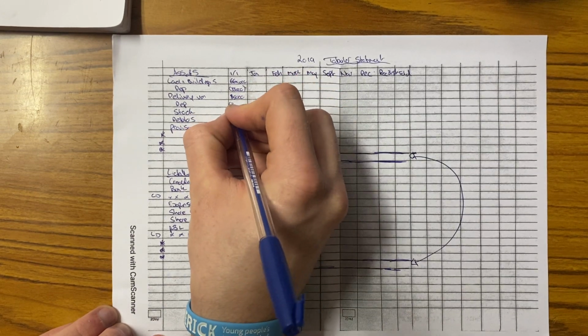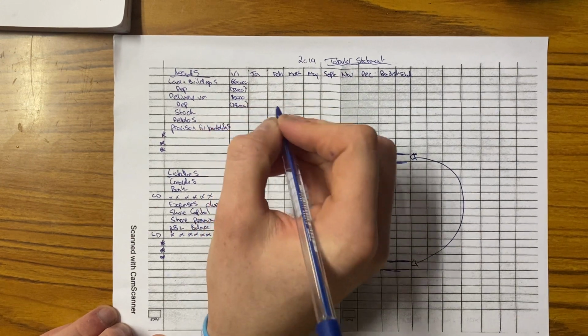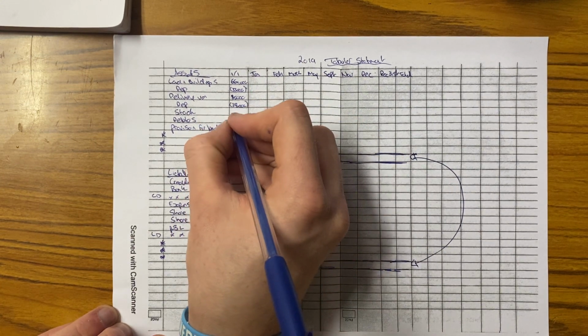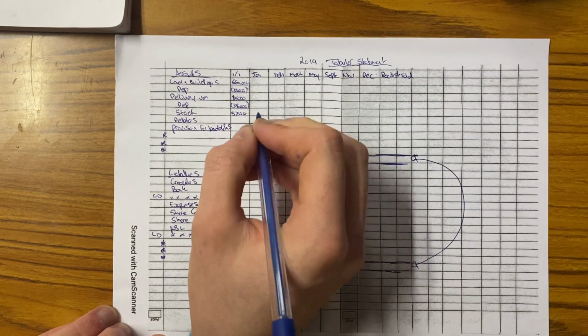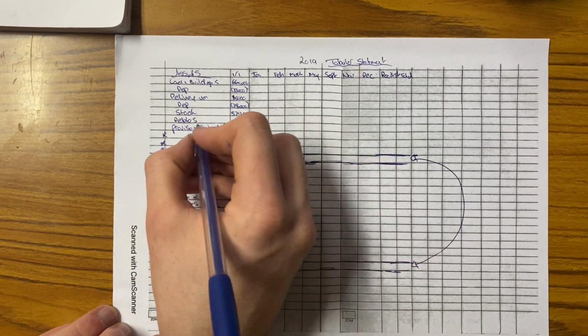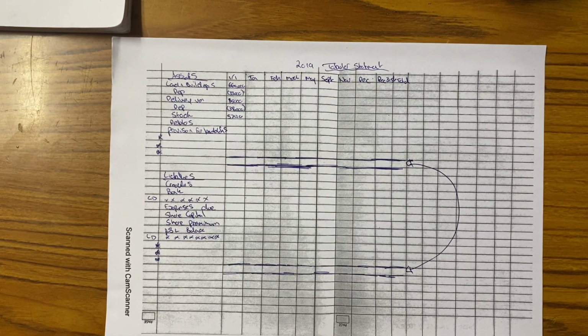My depreciation on that is 38. Again, depreciation is always as a minus. Stock is 57,120, 57,120. My debtors and provision. So this is a little calculation that I have to do here at the start.